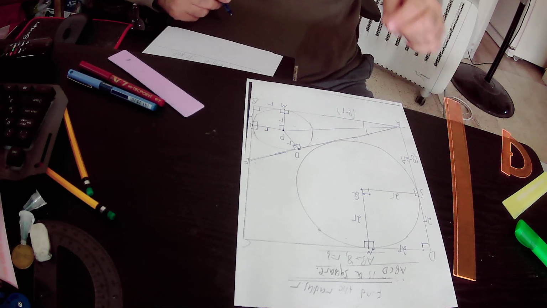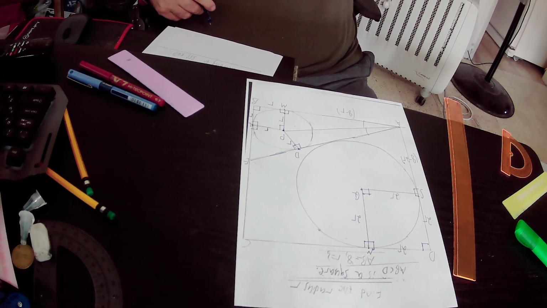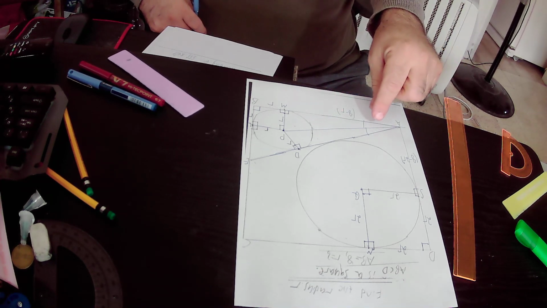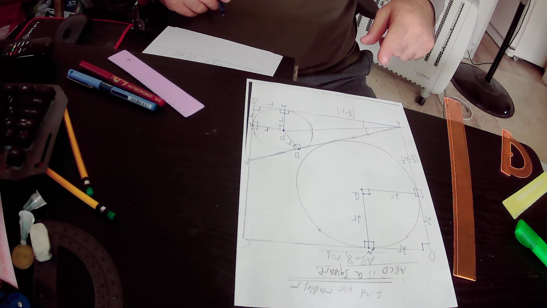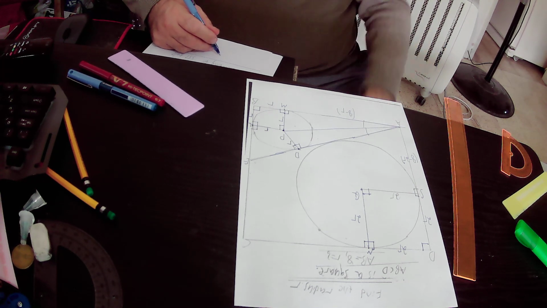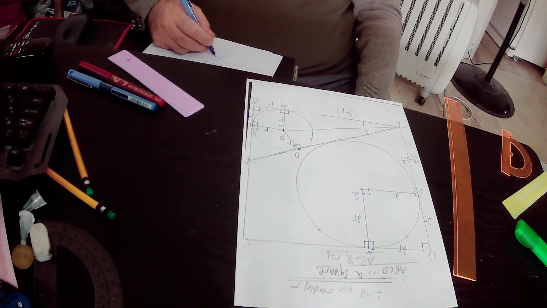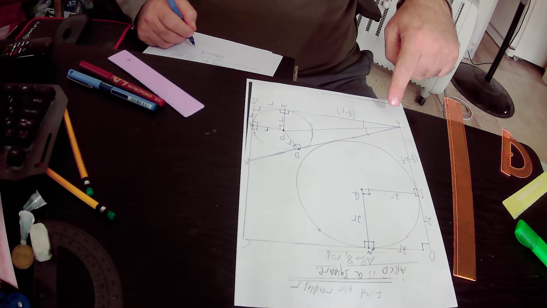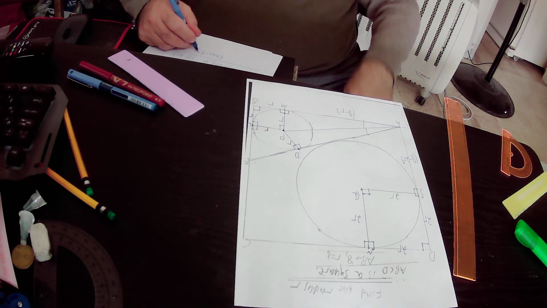Those two angles are equal according to the rule that corresponding angles in congruent triangles are equal to each other. Those two right triangles can go into each other. Therefore, those two corresponding angles will be equal to each other. So we can write down that angle MAP, this angle, is equal to angle DAP, this angle.